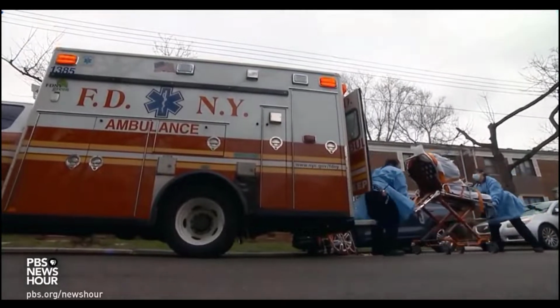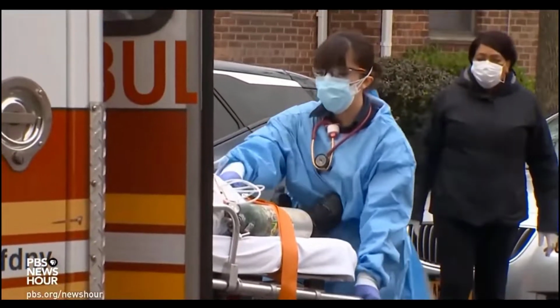On top of the stresses of the job, of worrying whether they themselves might get sick, many EMTs also have to work for low pay and few benefits. The average salary for an EMT in New York State, doing what we're doing through all of this, is about $37,000 a year. Wow. Yeah, right now, everyone who's doing what we're doing, we're juggling usually 2 or 3 jobs just to keep working so we can pay our bills.